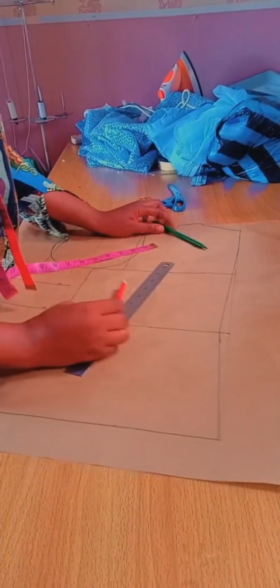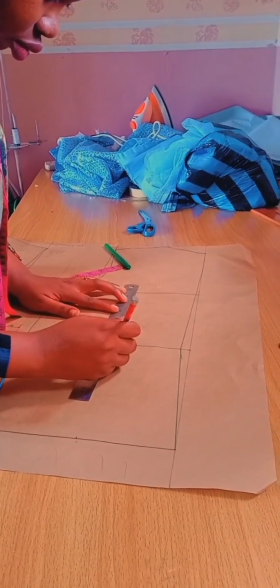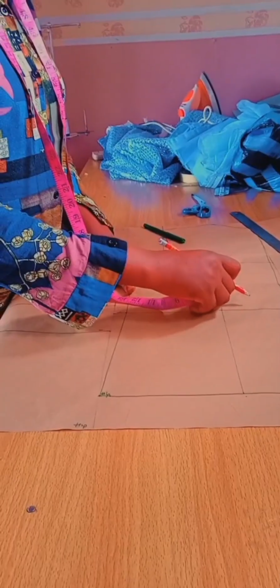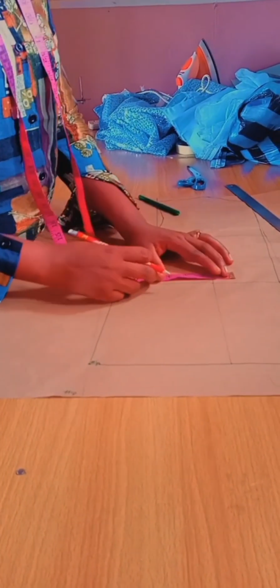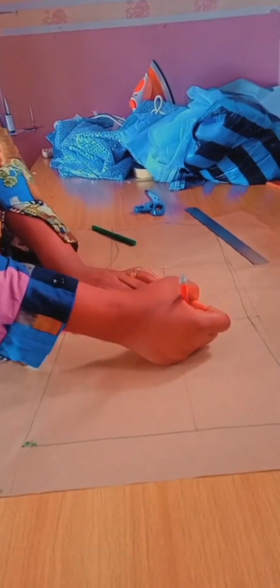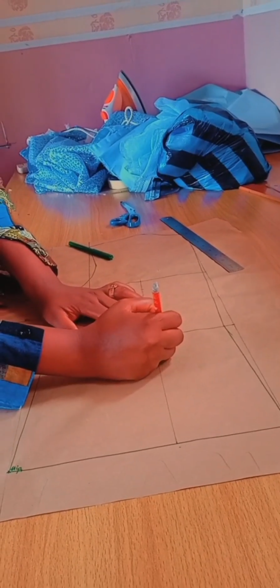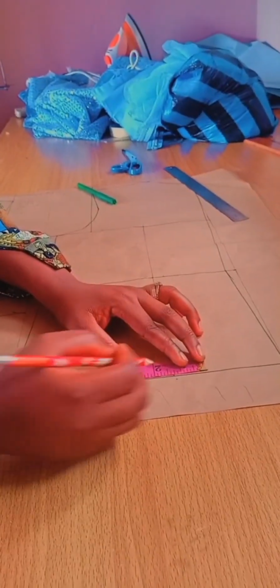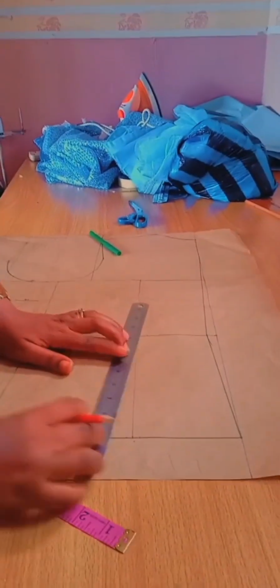Let's use pencil first. And you come down by 1 inch. And at the waistline, because we added 1 inch, we'll be removing half inch here, then half inch from the other side. So this is half and this is half. And at the hip line, we added half inch to the hip line, so 0.25. So we connect these lines together.